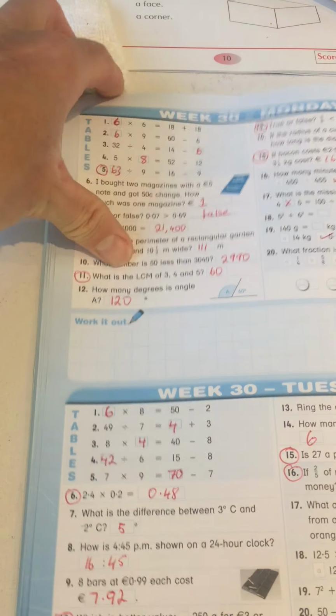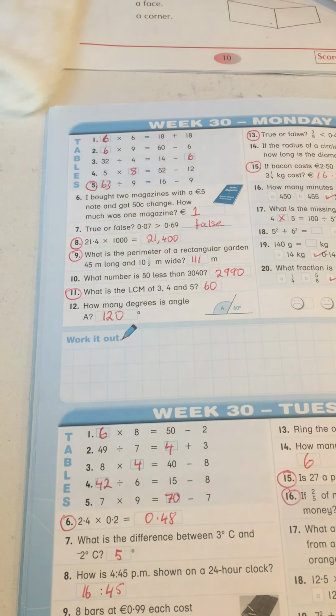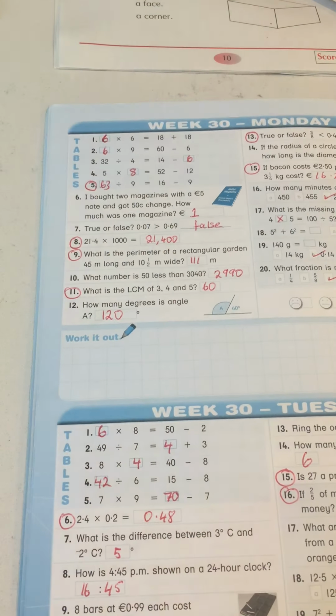Work it out, week 30. Start off with the Monday. Looking at the tables again. I just picked out number 5, here is the difficult one. I'll try and fix that camera angle.